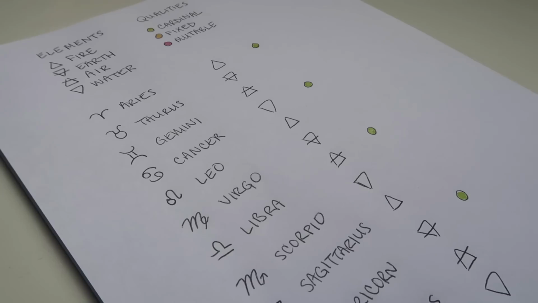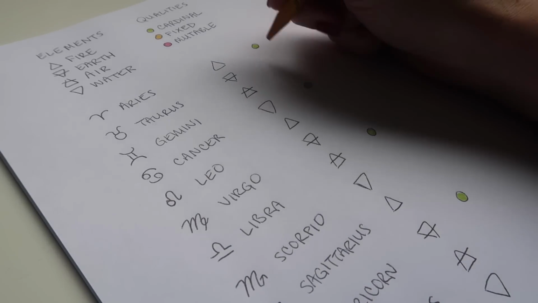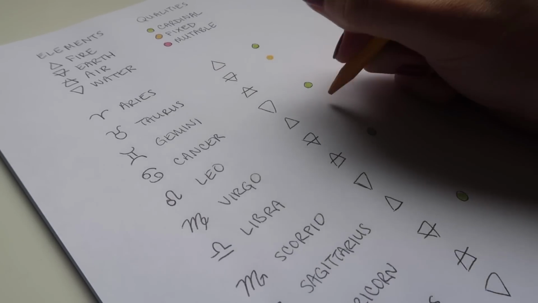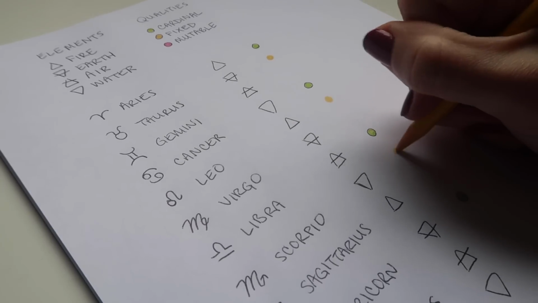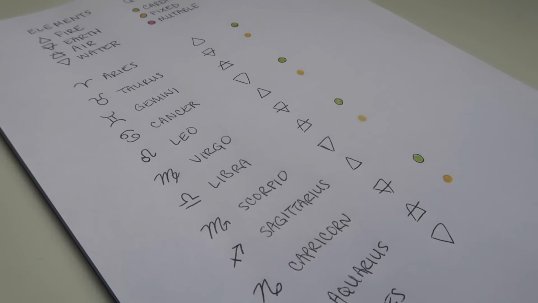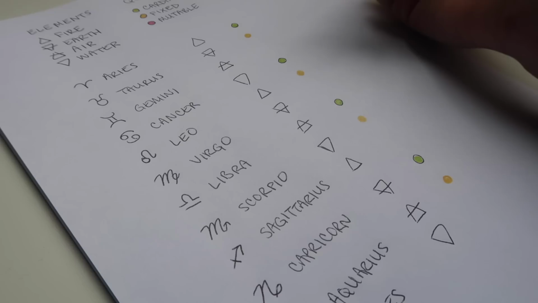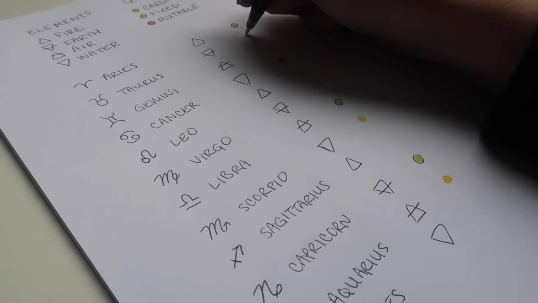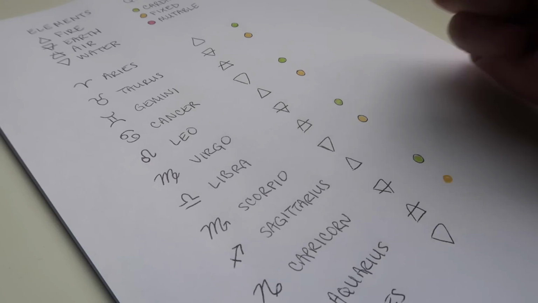Then we have Fixed, which is the most stable and self-contained of the qualities. We have Taurus, we have Leo, Scorpio, and Aquarius. And so yeah, they are passive but determined. They can be stubborn, but there's strength in their consistency and loyalty.